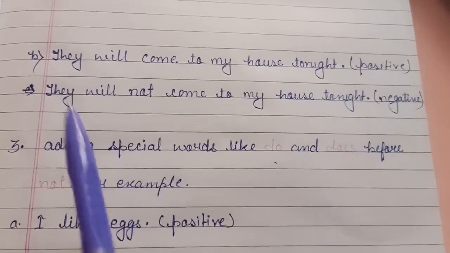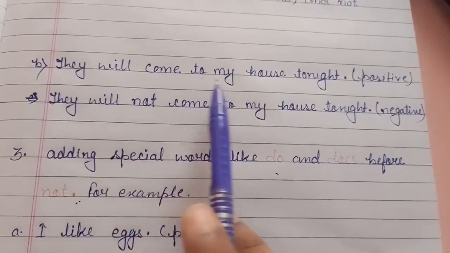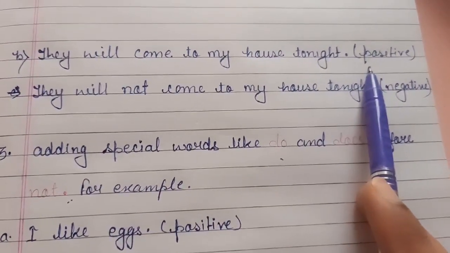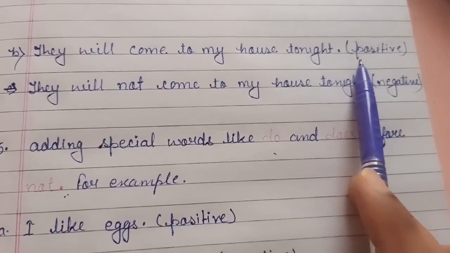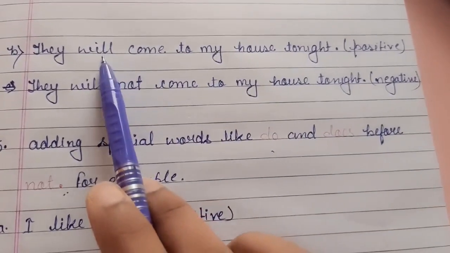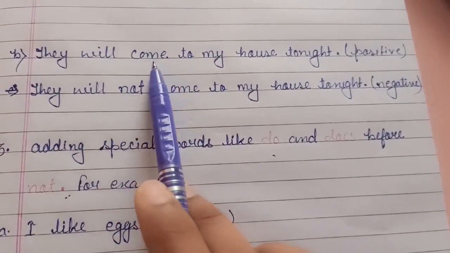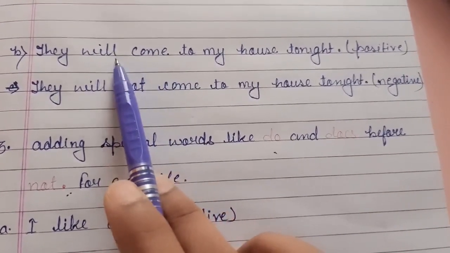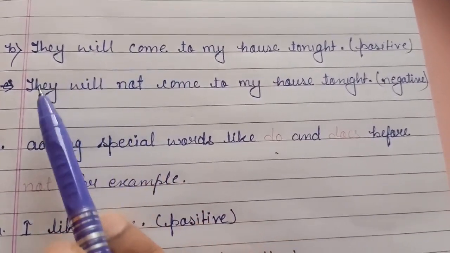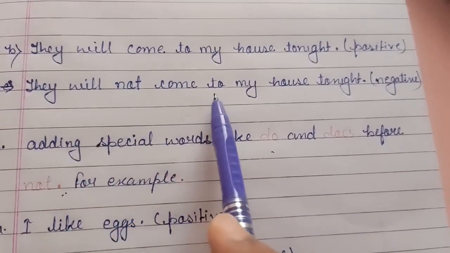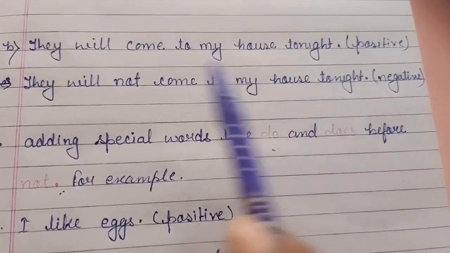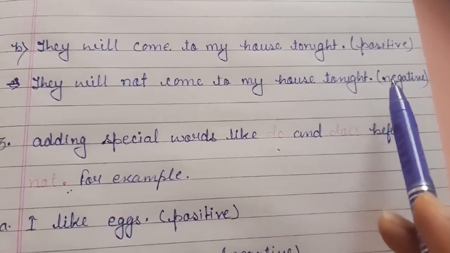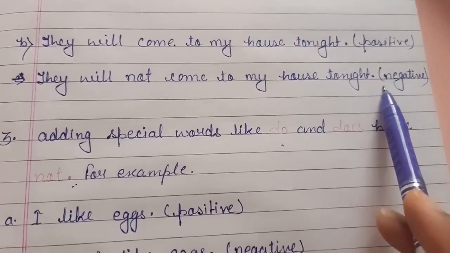See the next example. They will come to my house tonight. Okay, this is a positive sentence, and how will we change it into negative? See, will is a helping verb here and come is a main verb. So we will place not in between to make it negative. They will not come to my house tonight. So this will become a negative sentence.